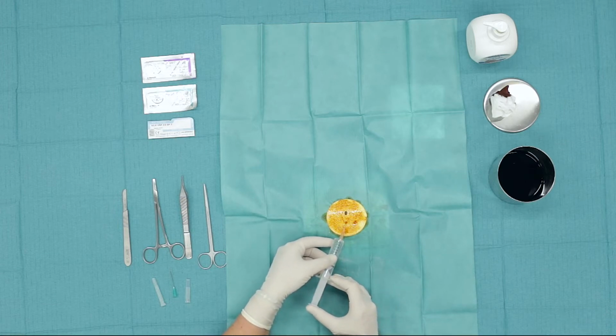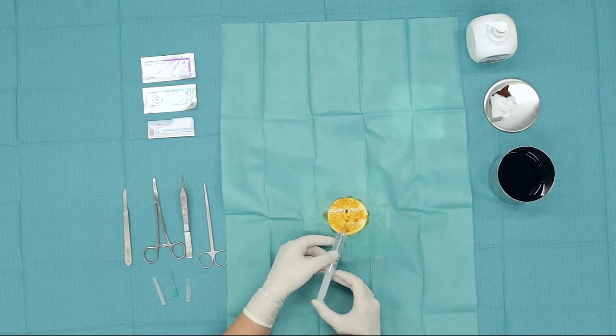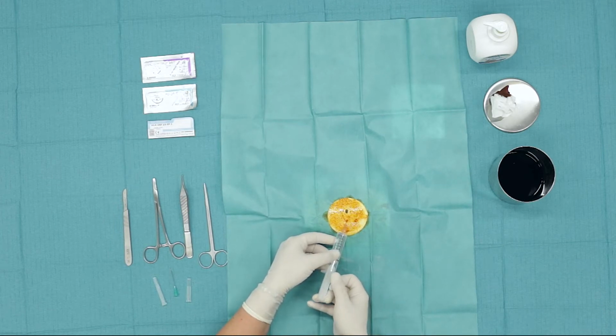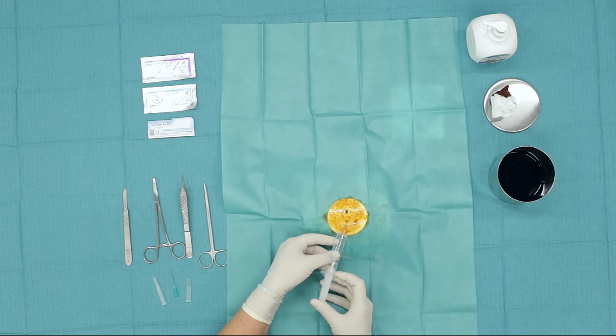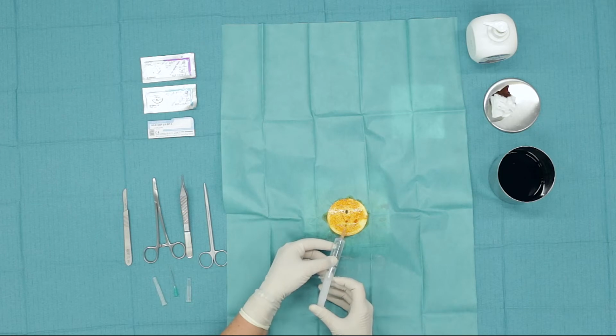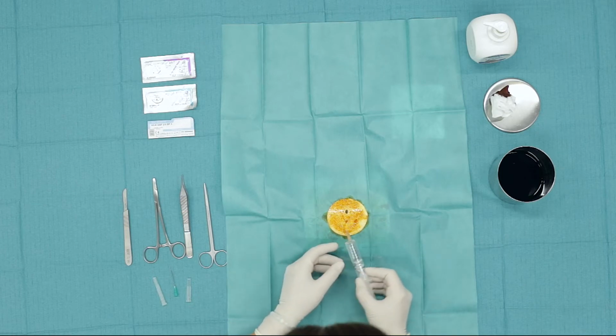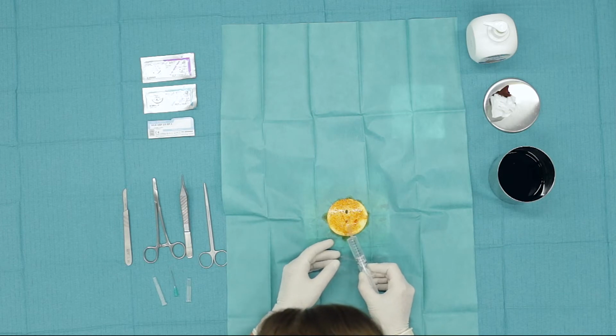Then, on the other side, again in the same way, suction and gradual administration of the drug by withdrawing the needle, in order to avoid multiple piercings of the patient's skin. In this way, the anesthesia achieved concerns this length of the incision.